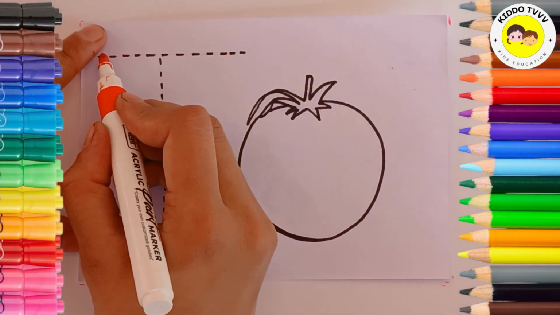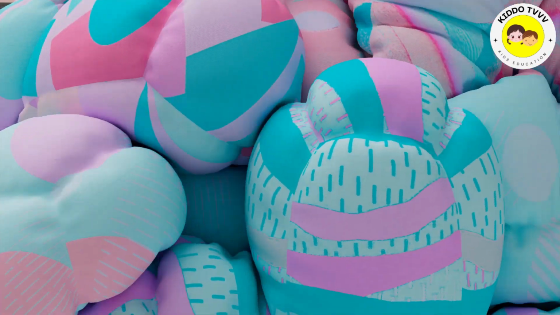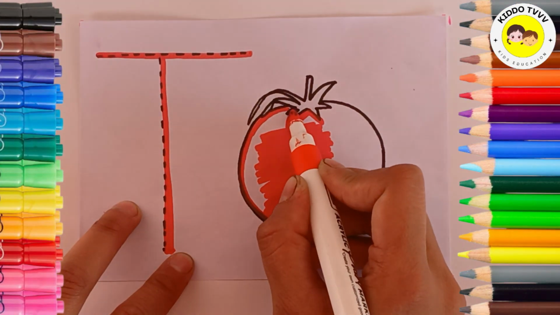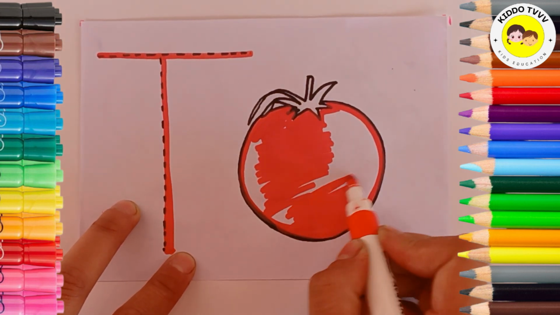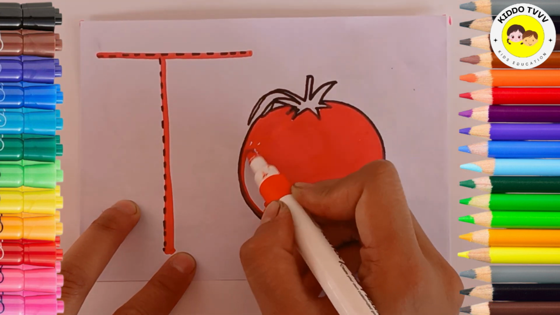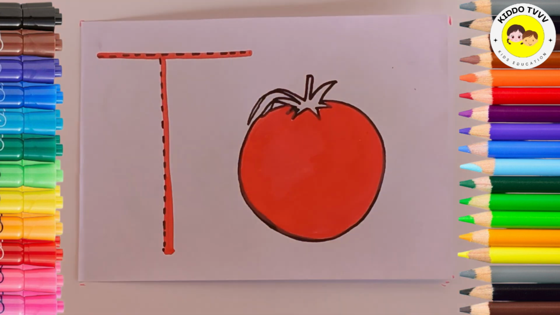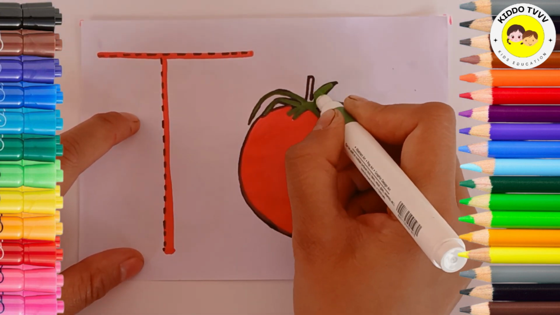Drawing the letter T. T is for tomato. Now let's draw, color, and sing. T is for tomato, red and sweet. A juicy veggie that's fun to eat. In salads or soups, it's tasty and fine. Tomatoes make your meals divine.